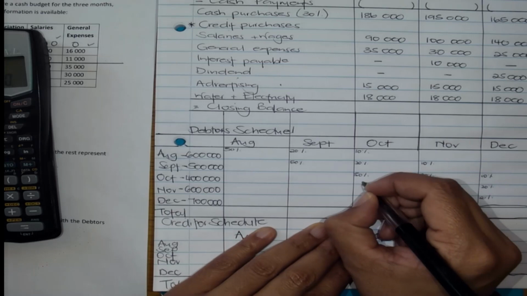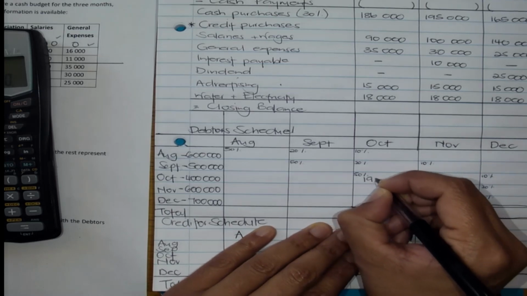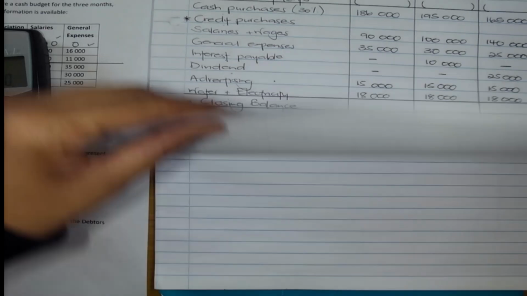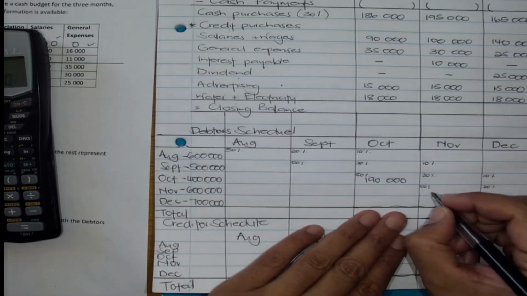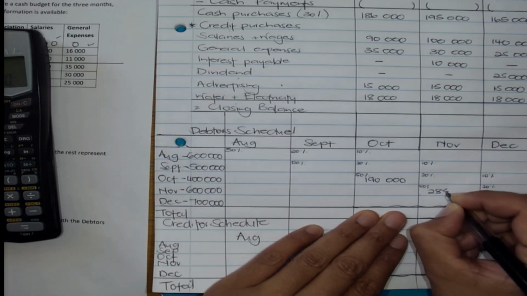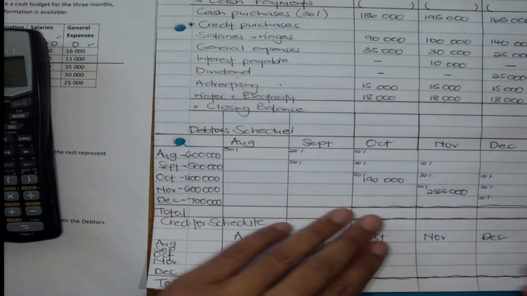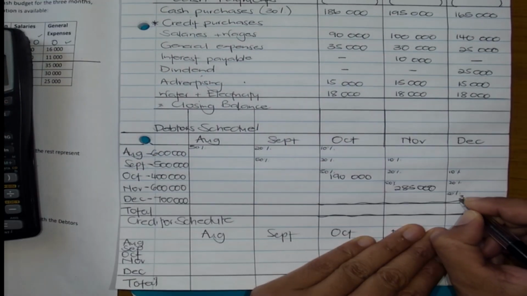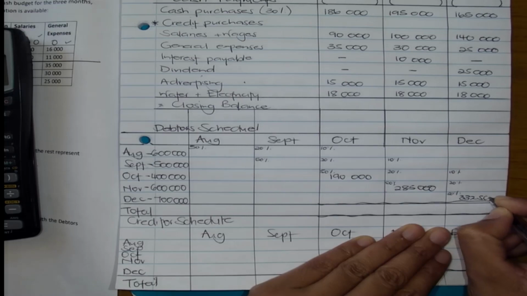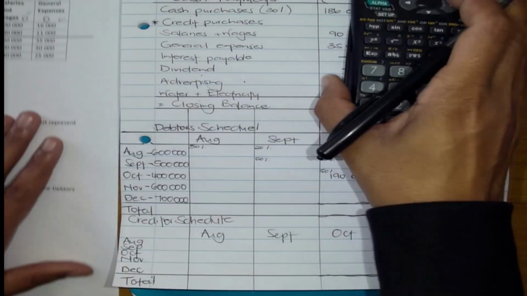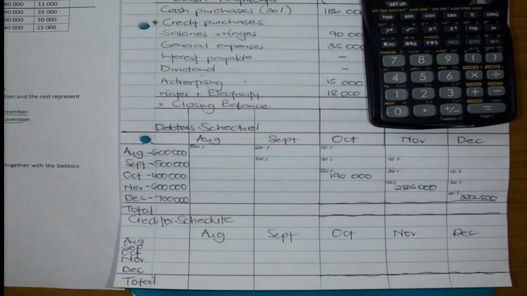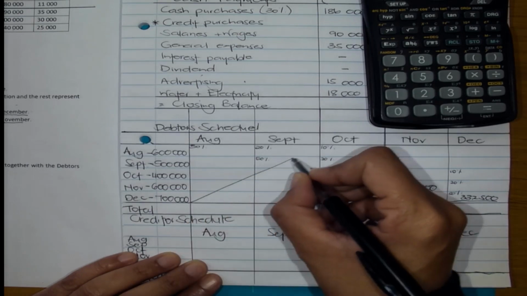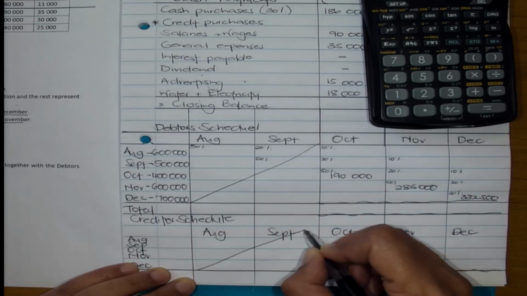Now I take these amounts and I go and write them here. So here is 190 for October. For November it's 285. And for December it is 332,500. Right? And then we just calculate the rest. Now this I don't have to calculate.